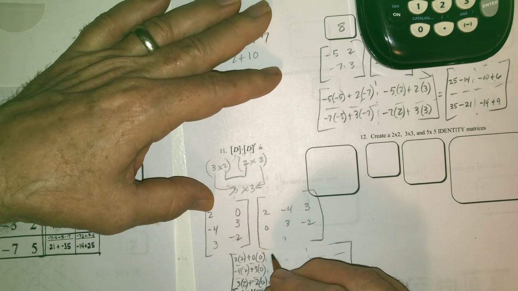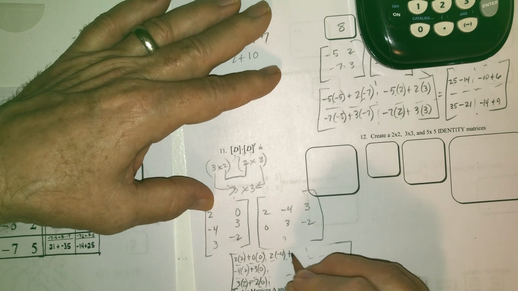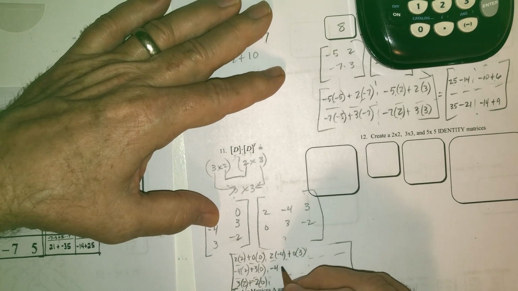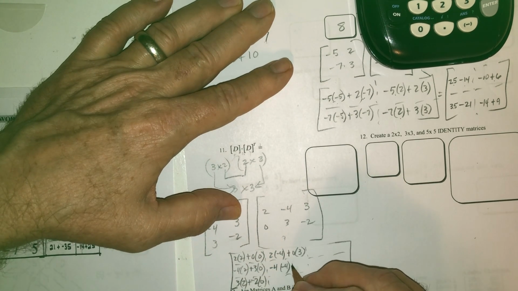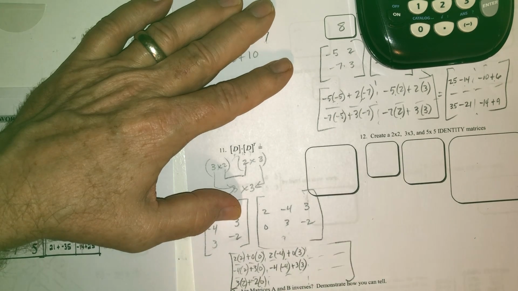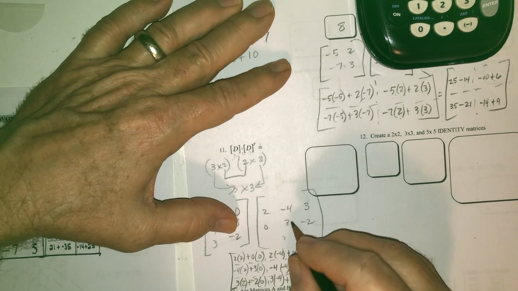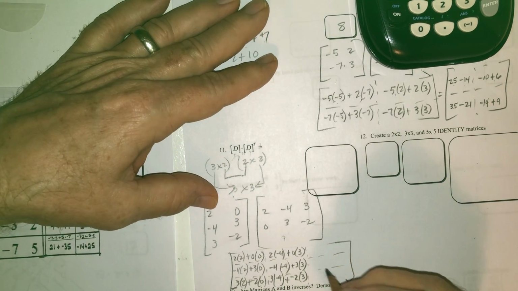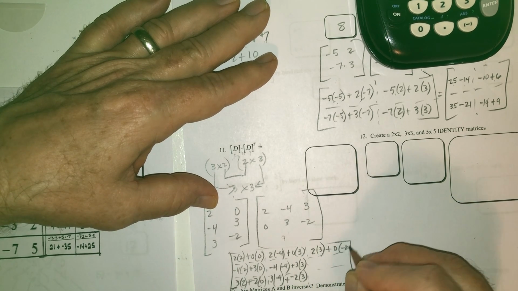That would be 2 times -4, plus 0 times 3, and then -4 times -4, plus 3 times 3, and then we would do 3 times -4 plus -2 times 3. And now for the last one, we would have 2 times 3 plus 0 times -2.